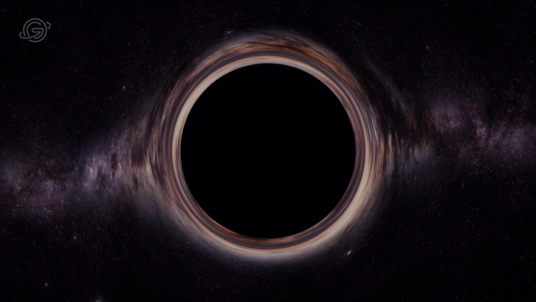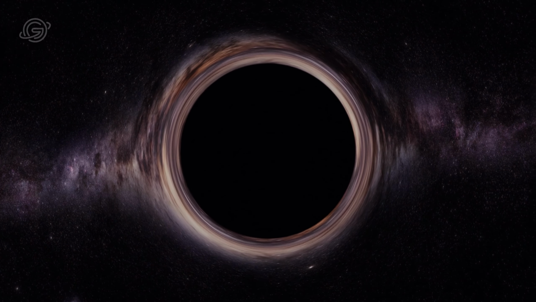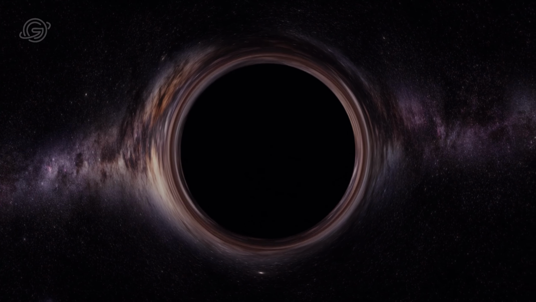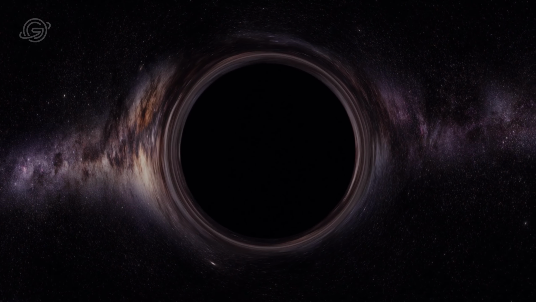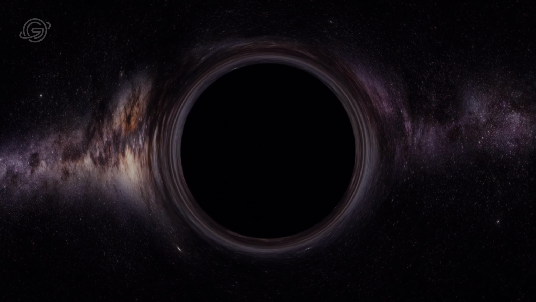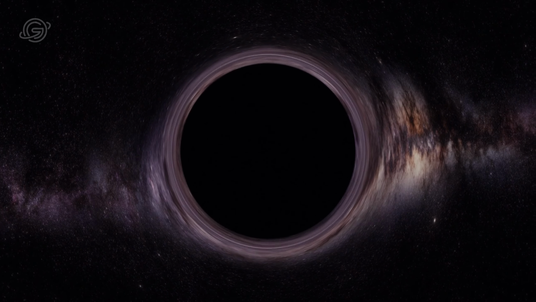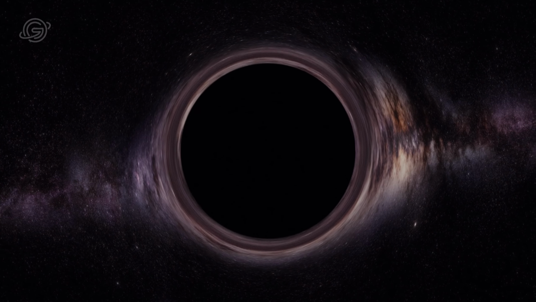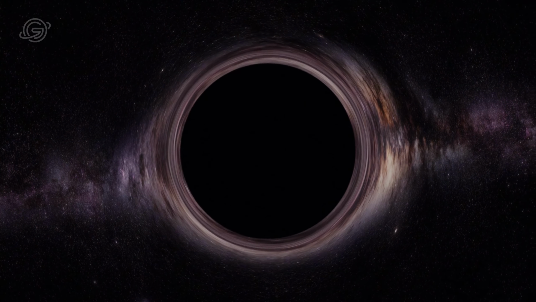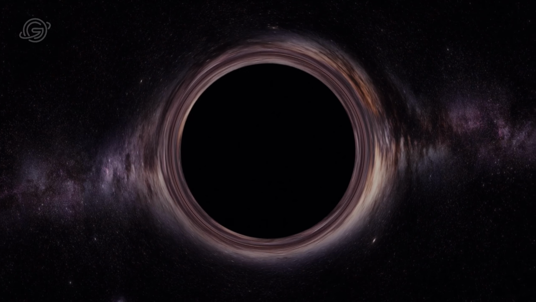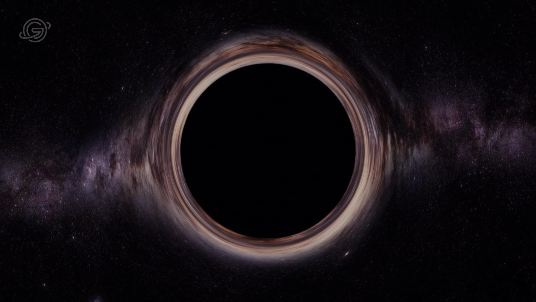Gravitational lensing is an incredible effect where the light from stars and galaxies behind a black hole is bent around it, allowing us to see objects that would otherwise be hidden. This effect was famously observed in the galaxy cluster Abell 370, where the black hole's gravity acts like a cosmic magnifying glass, distorting and magnifying distant galaxies.